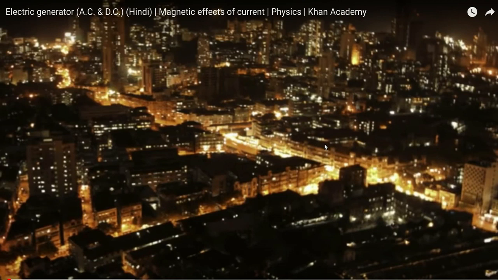Now we're going to start studying an electric generator. What is an electric generator? It is where we create electricity. This electric generator works based on the principle of Fleming's right hand rule. What does the right hand rule tell us? It tells us that if there is a magnetic field and force being applied, then we get the direction of the current. So we are going to see how an electric generator works.